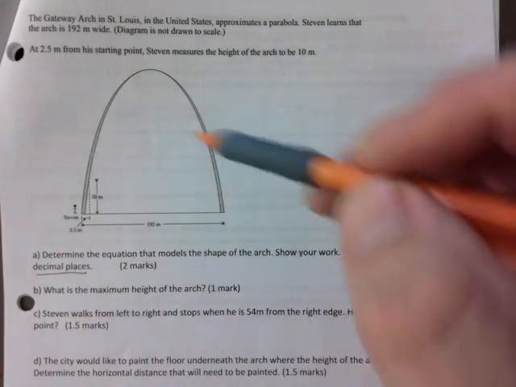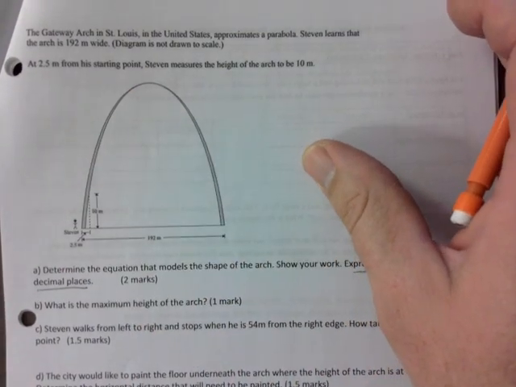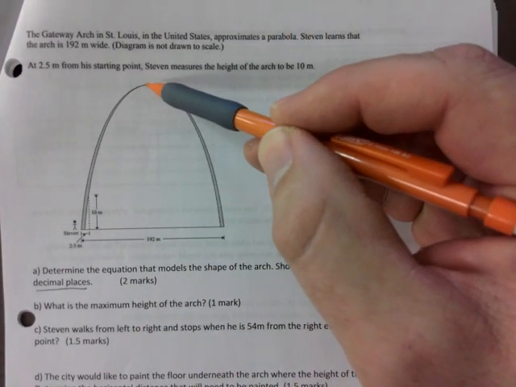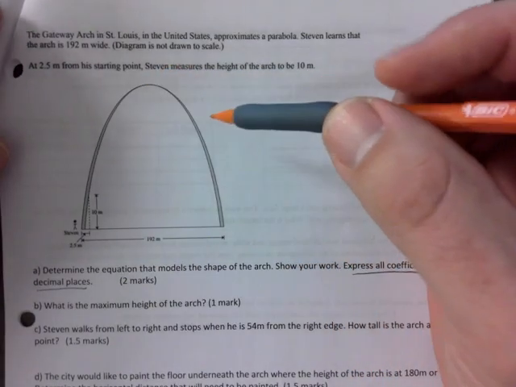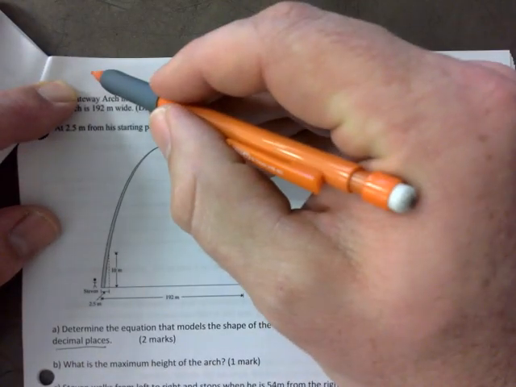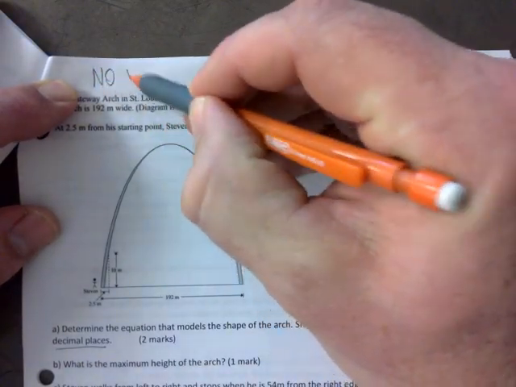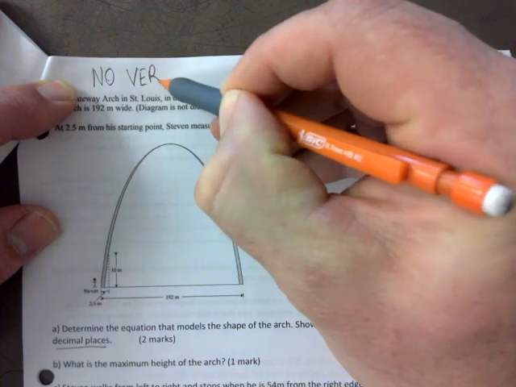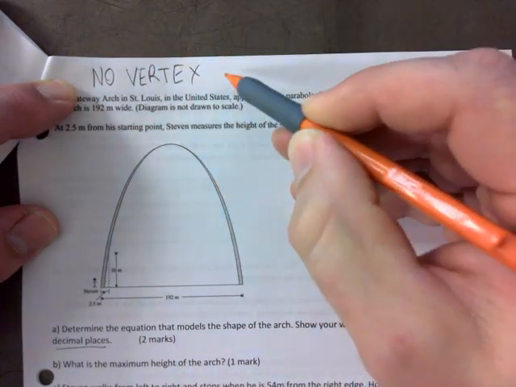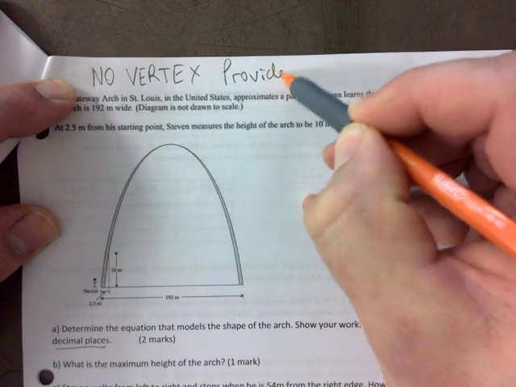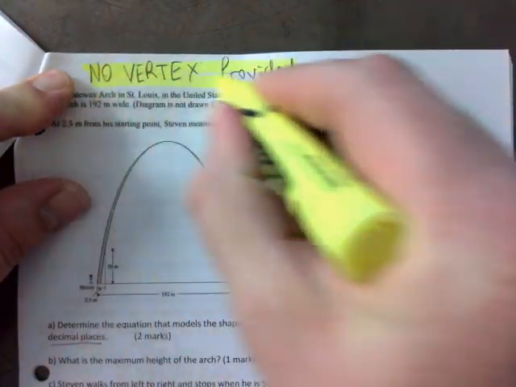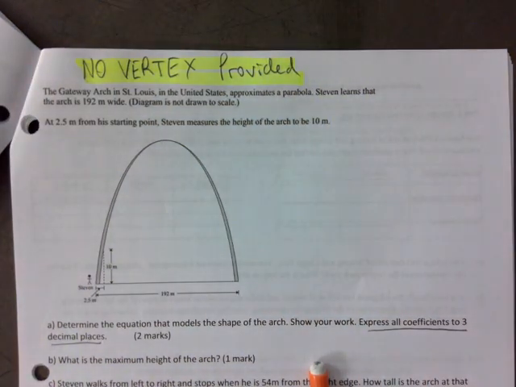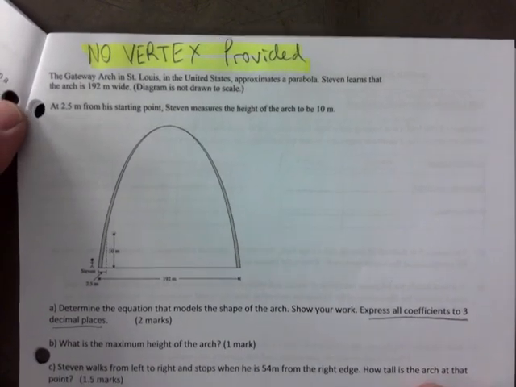Anyways, let's look at this arc. What's missing here that I've normally been giving you? Have you noticed that you have really no idea how tall, like what the highest point is? There's no vertex here. So I'm going to put at the very top here, I like to have a little subheading here: no vertex. That's okay. They will still have to give you enough information to come up with 3 points because you need a minimum of 3 points for a parabola.